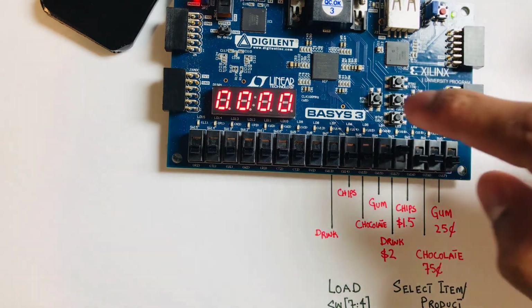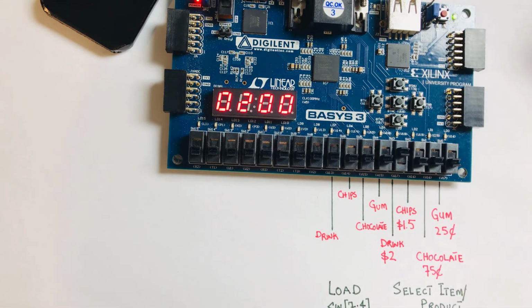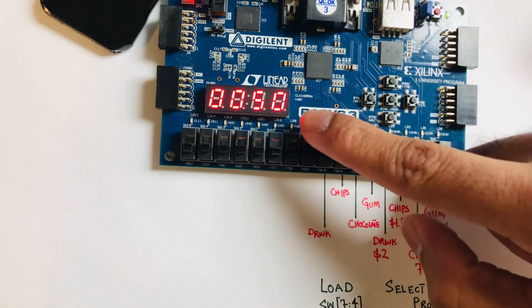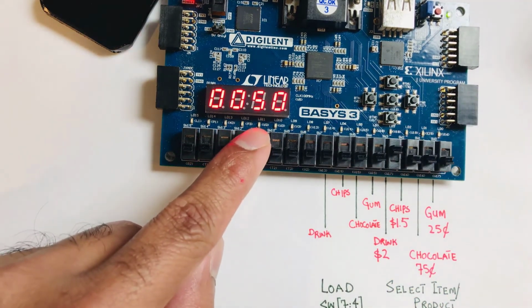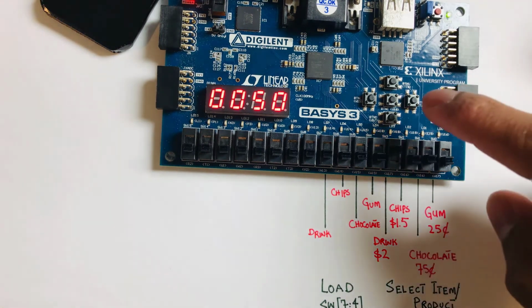And as you saw, there's something wrong anytime I try to buy a drink. If I insert $2 and if I hit the buy button, the balance, the withdraw money should be 0, not 50 cents. That means there's some error in the code. Let's go and fix it real quick and then come back.